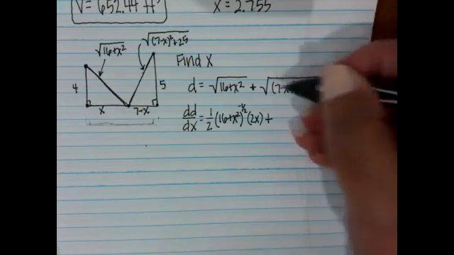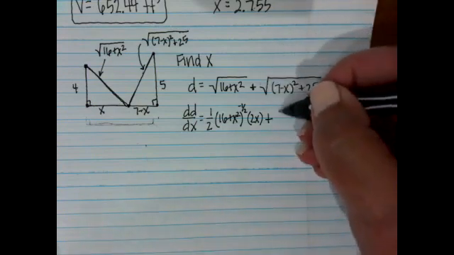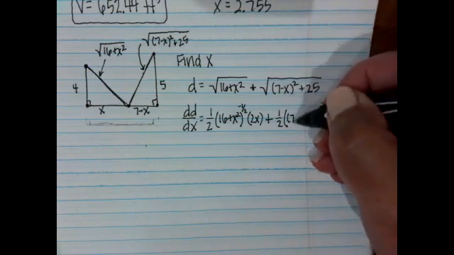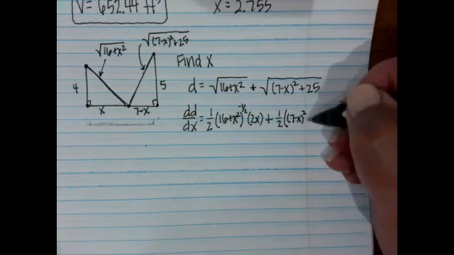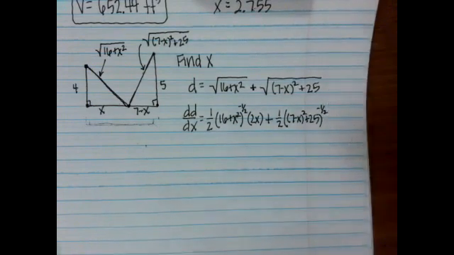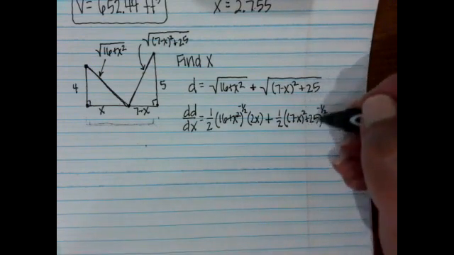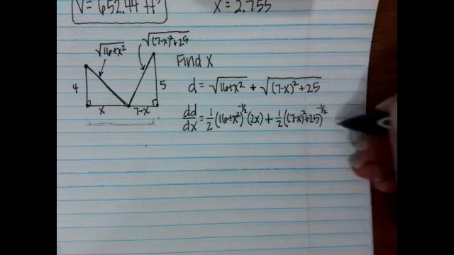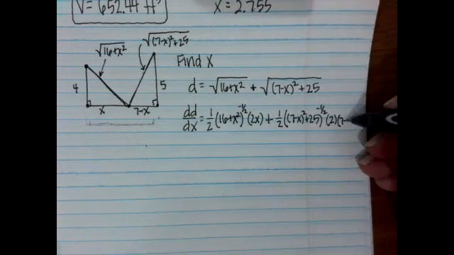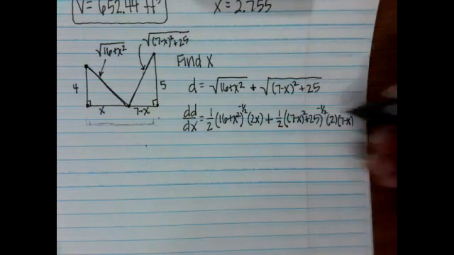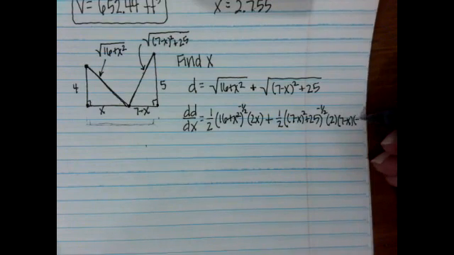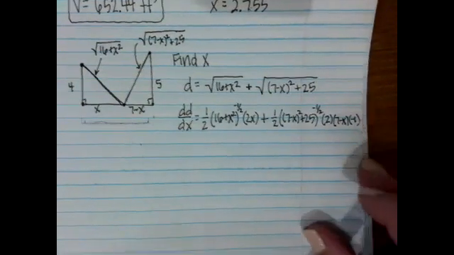Plus, then I'm going to take the derivative of this guy, so I'm going to bring that 1/2 down front, times everything that's in here, (7 minus x) squared plus 25, and that would be to the negative 1/2 power. And then power rule of what's in here, I'm going to have to bring that 2 down front and multiply that by 7 minus x, and that would now be to the first. And then times the power rule there, which would be a negative 1. Just barely fit that in there.